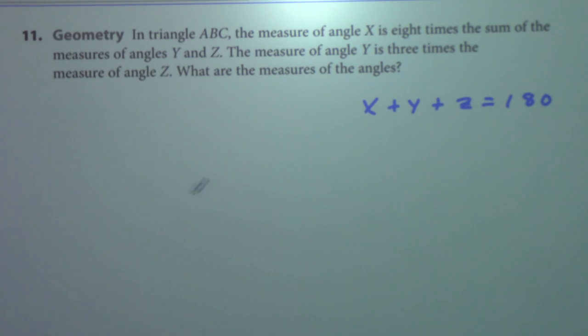Okay, next it says the measure of angle x is 8 times the sum of the measures of angle y and z. So how do you translate this sentence into algebraic symbols? In algebra, what is the word "is" going to be? It's an equal sign.